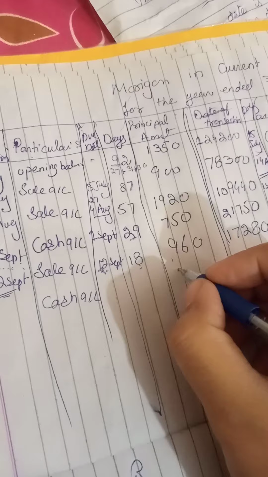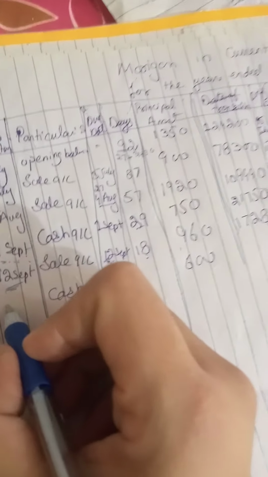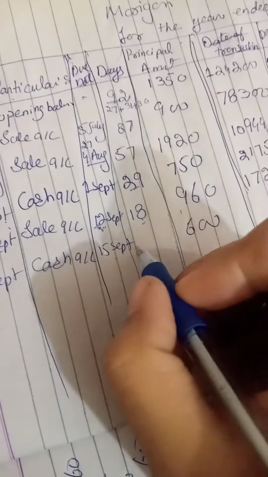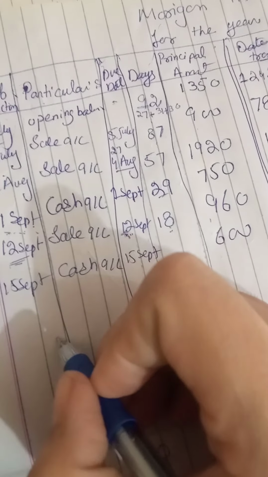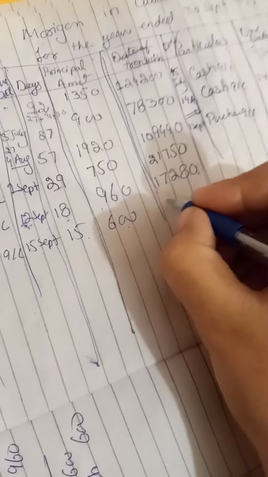Amount is 600. Date of transaction is 15 September, its due date. How many days between 15 September to 30th September? It will be 15. If I multiply 15 with 600, I will get 9,000. This was my whole question.